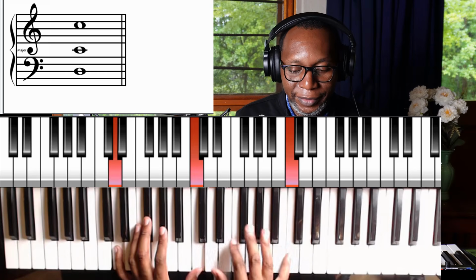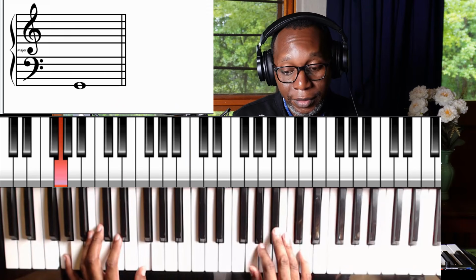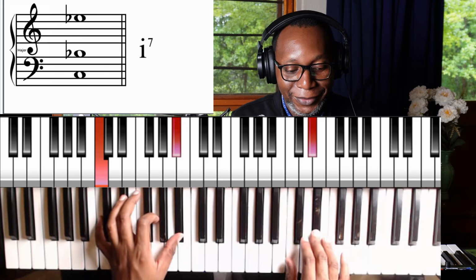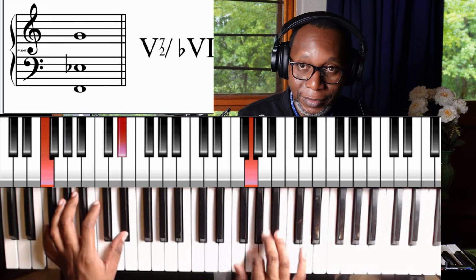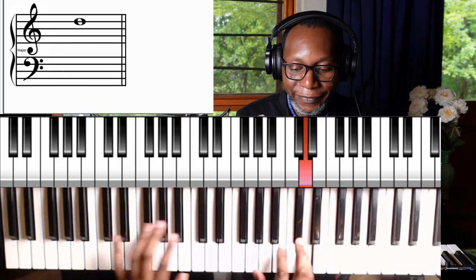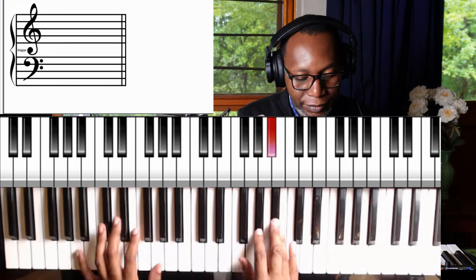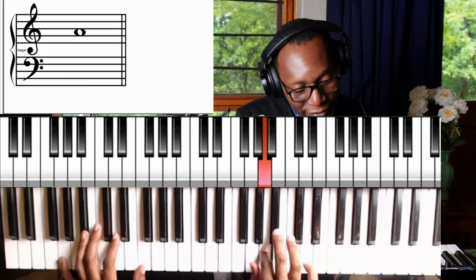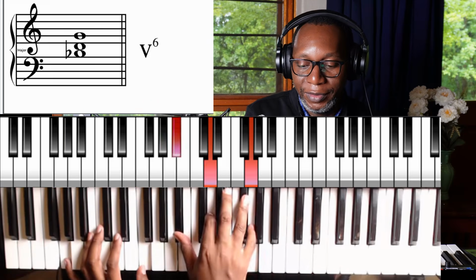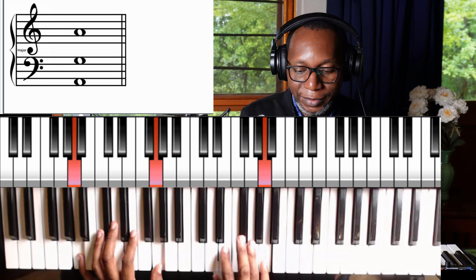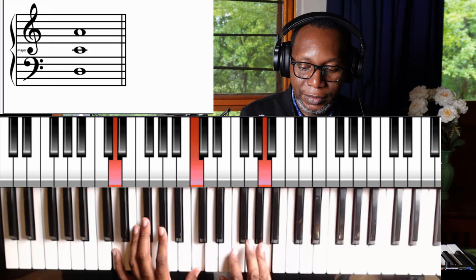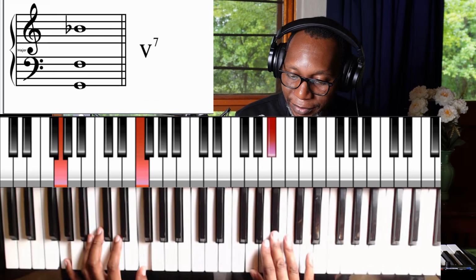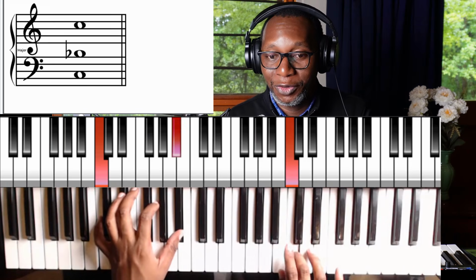3, 4. 2, 3, 3, 4, 1, 2, 3, 2, 3, 4. Chromatic passing note.